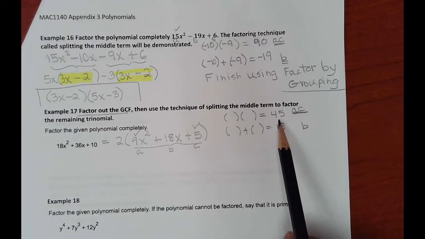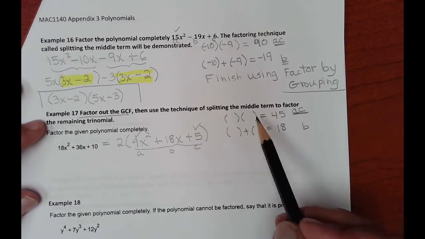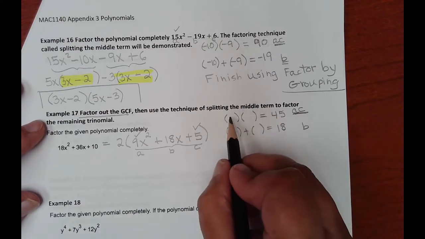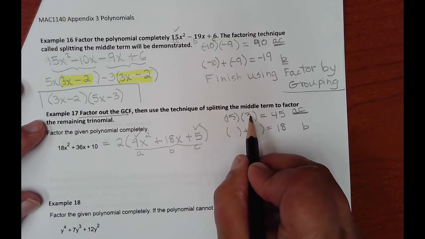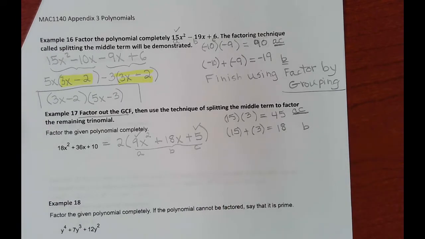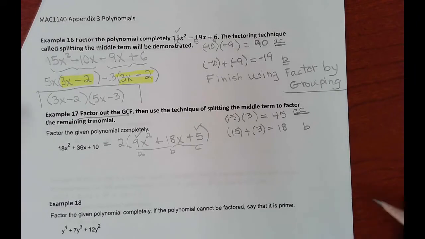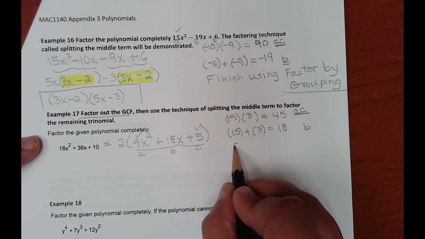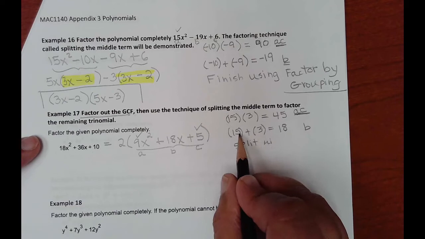Okay, so start thinking of numbers you can multiply to get 45. 15 and 3, very common. Even though it can also be 1 times 45, but 1 and 45 don't add up to 18. So it's 15 times 3. And then 15 plus 3, as you can see, also adds up to 18. When you find the numbers that satisfy both of these steps, then you're ready to go on to the next step. So we will now split the middle term using these numbers, 15 and 3.